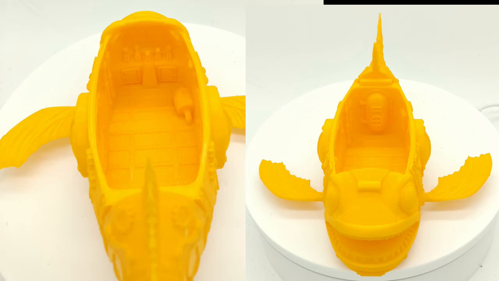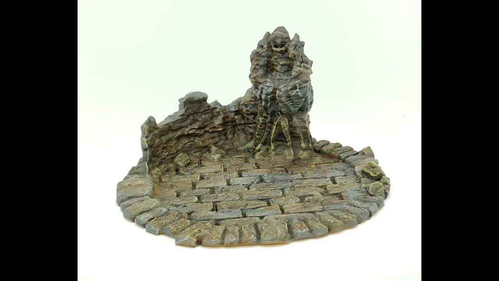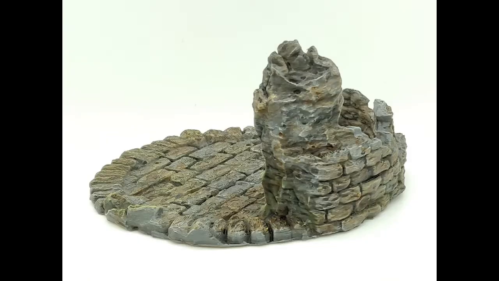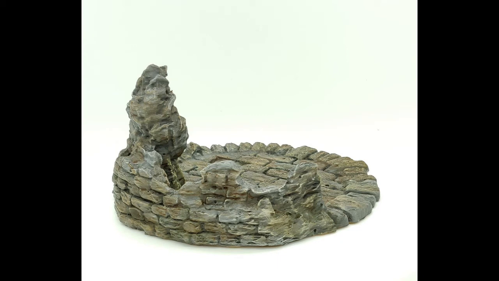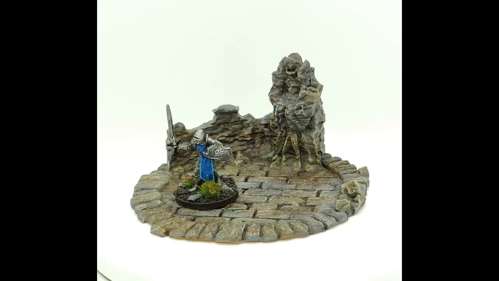So this is a bare printed filament miniature, and here is a piece of terrain which I have painted. This is a stone circle, and again, if you look really closely, you can see that there are a few imperfections here, but this kind of thing simply wouldn't be possible with a resin printer, at least a home resin printer, and in a reasonable budget. So the differences are quite clear in the print in terms of quality, but also in terms of scale. And I think that each printer has its own strengths and weaknesses.